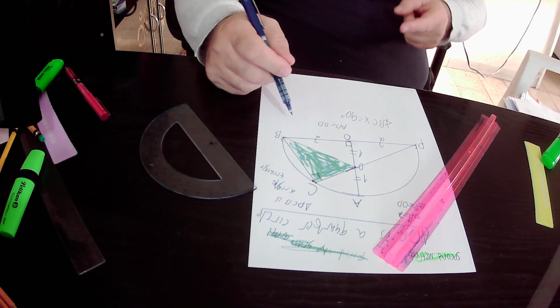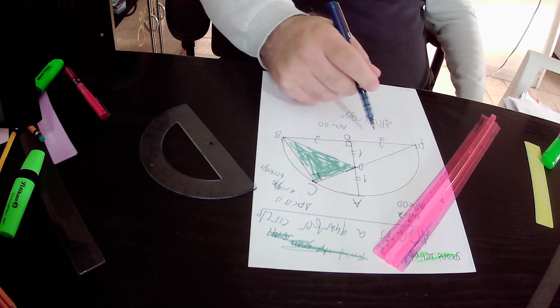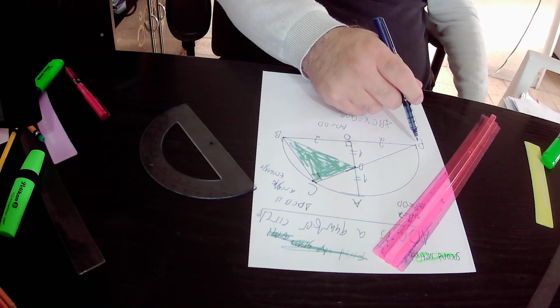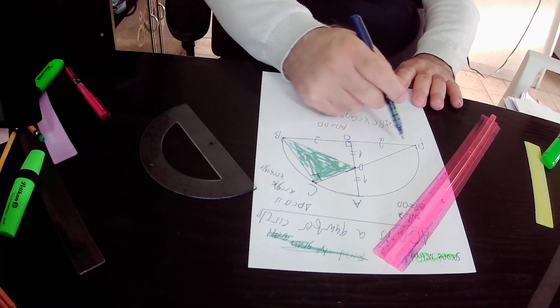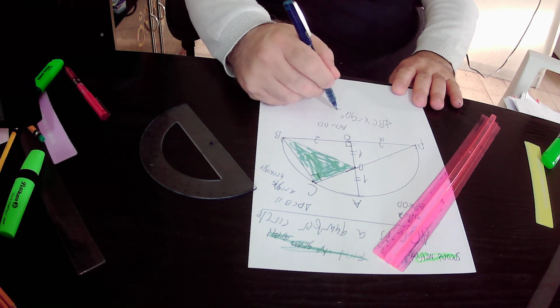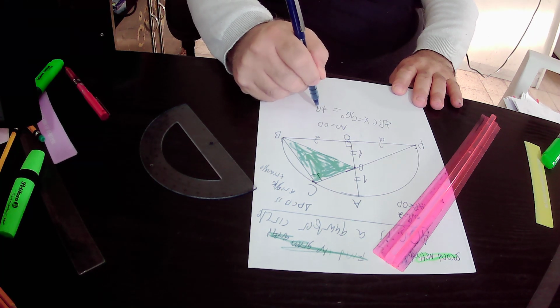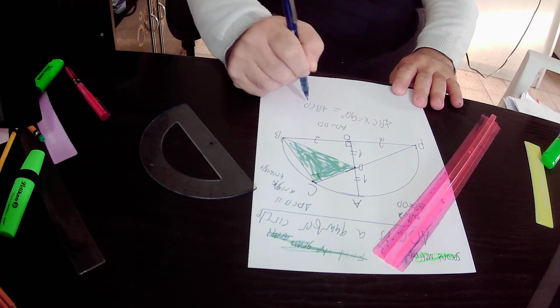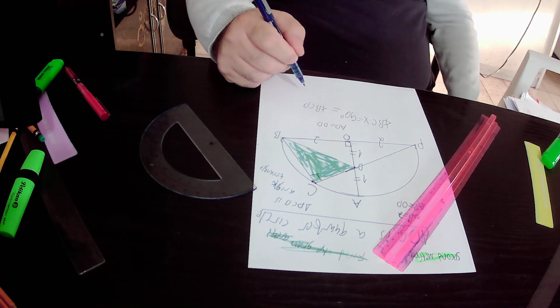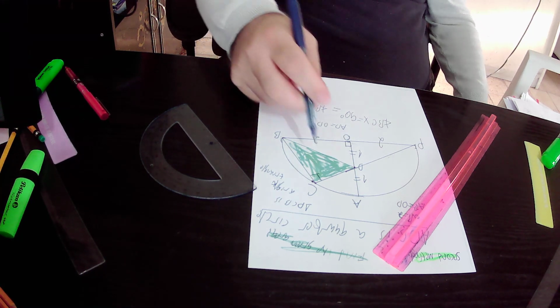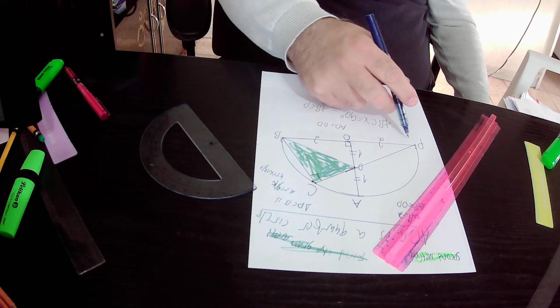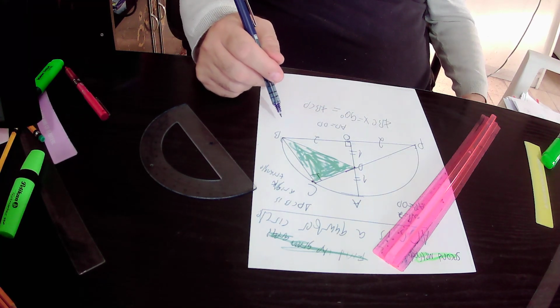Therefore, peripheral angle BCX must pass through point P. Only in this way do we get that the peripheral angle BCX rests on PB, the diameter of the circle.